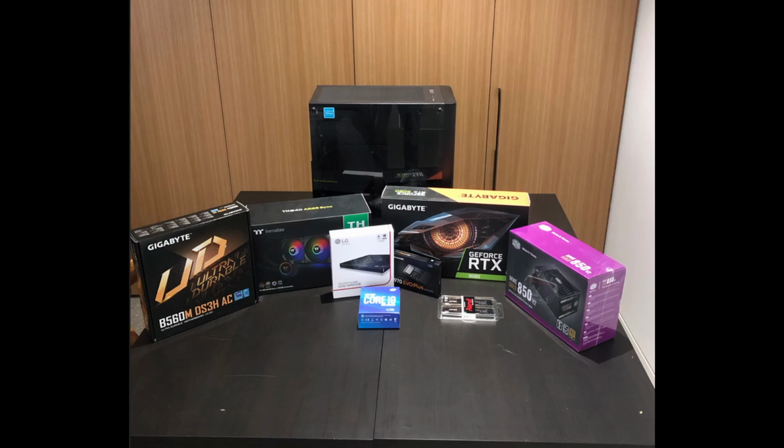Part 3. Building the PC. Before you start the build of the PC, you need to make sure that you have a large, clean work area. We recommend a nice sized table.